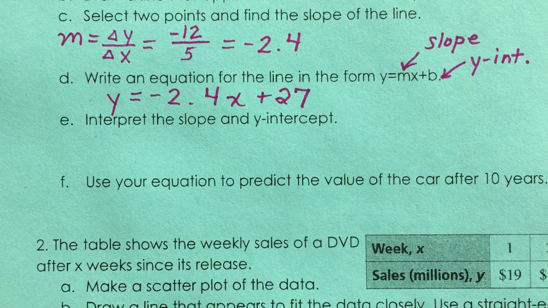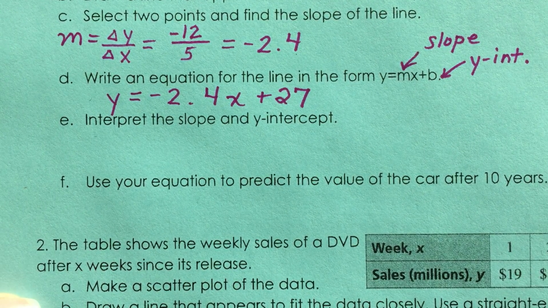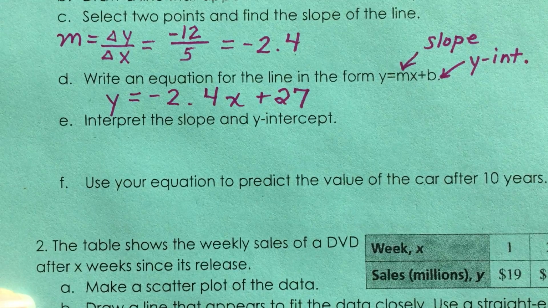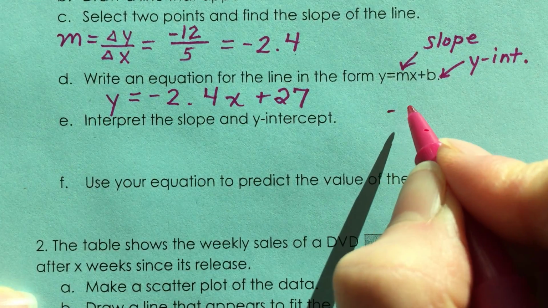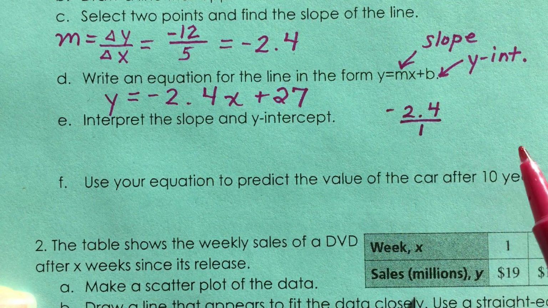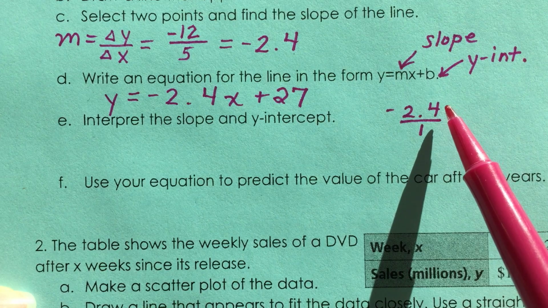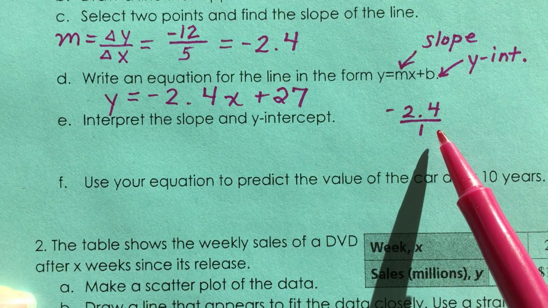Interpret the slope and the y-intercept. The slope, that is a negative value. It's going down, so it really can be written as negative 2.4 to 1, and that would mean y is our money, so our value, so the value is going down $2.4 thousand per 1 year.